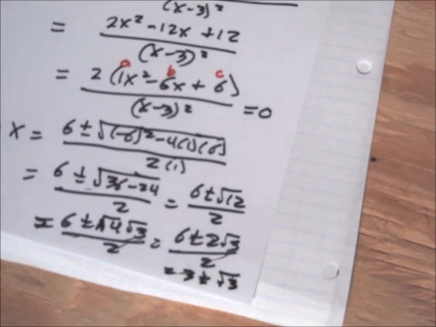Okay, so those are the critical points. So get another piece of paper here. Okay, so root 3 is approximately, you use trial and error to get root 3, approximately 1.7.